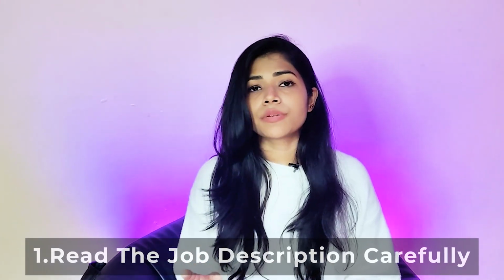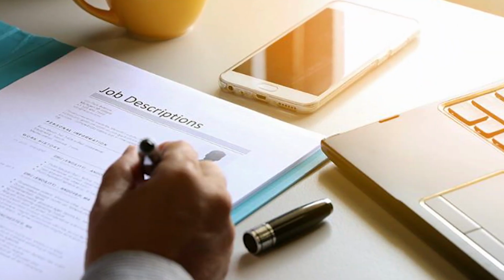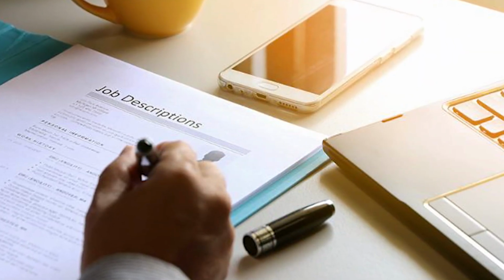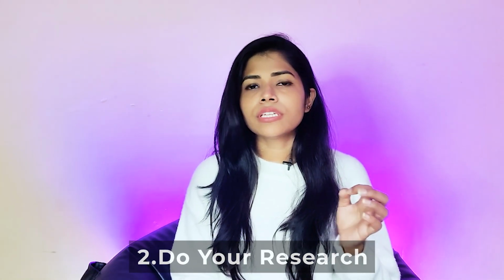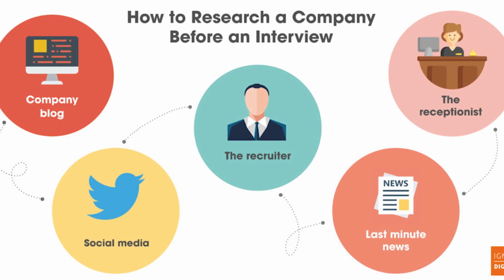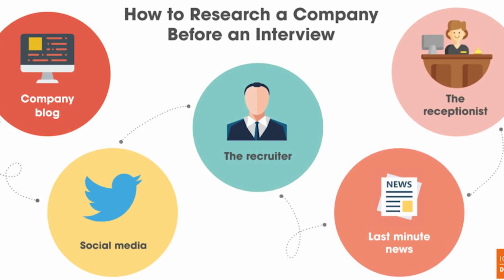Let's see. Number one, you have to read the job description carefully to notice what the requirements are from their side and what kind of knowledge you have relating to them. So you have to read that first. Number two, do your research. Research in the sense, know about the company, what kind of projects they have done so that you can relate it with yours. See what kind of design works they have done.